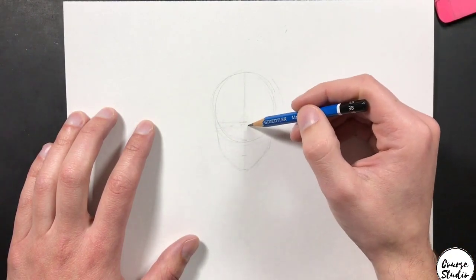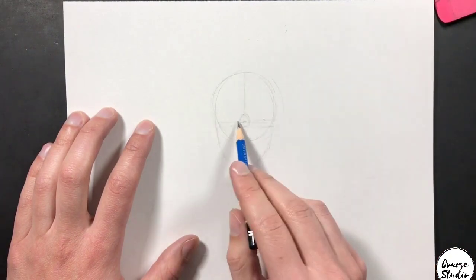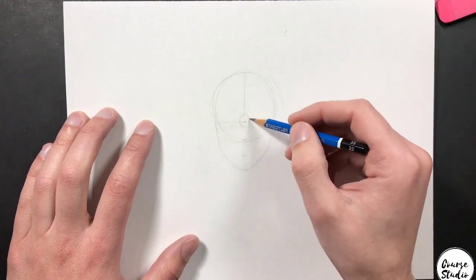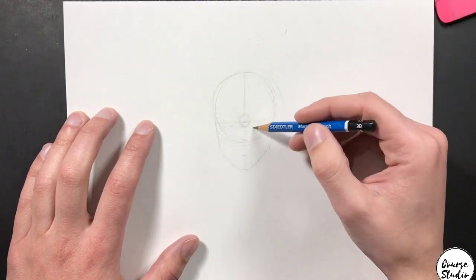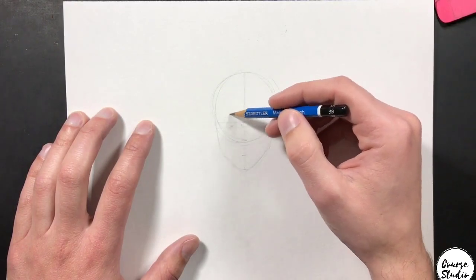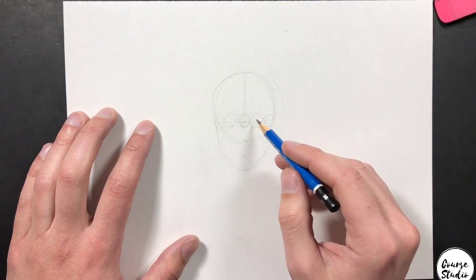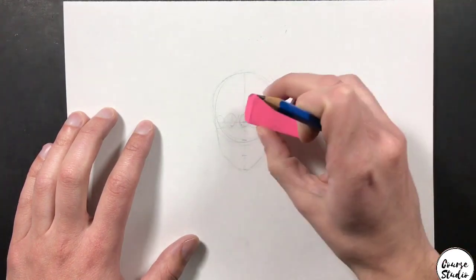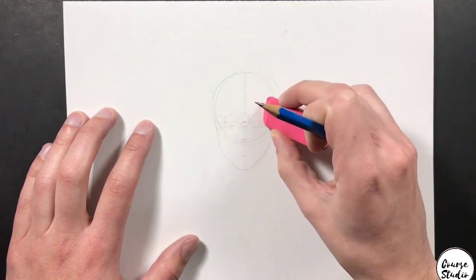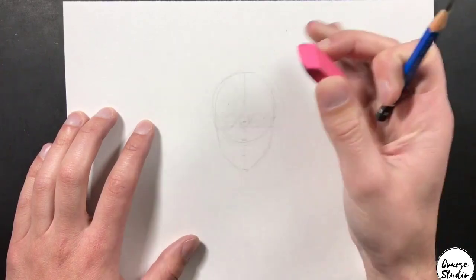Now, generally, your eyes are going to fit on your head 5 across. So you're going to start off with one basically eyeball in the center of your face, and then you're going to have another eyeball right there, and then another one right there, and then you'll have another one that goes all the way out to the outer edge of your head. But we only want these two right here that are in the middle. So all the other circles, we can go ahead and erase those. We just wanted to draw them to find the placement of our eyes.